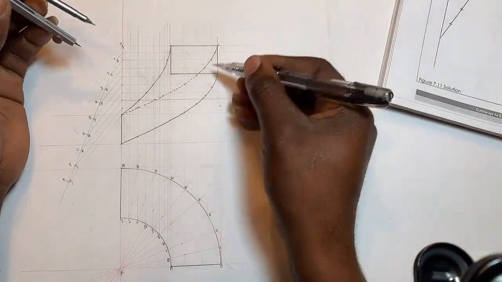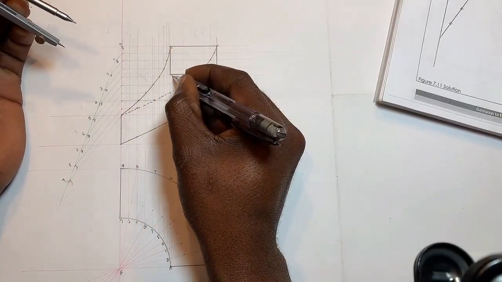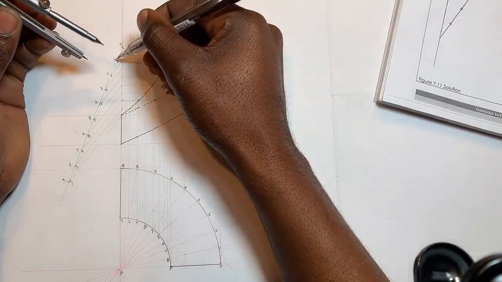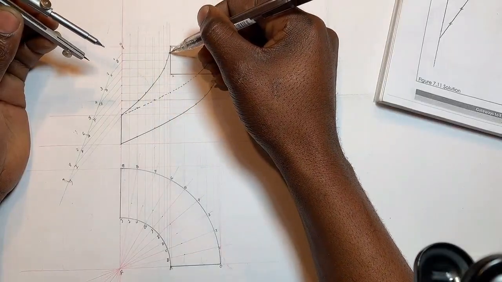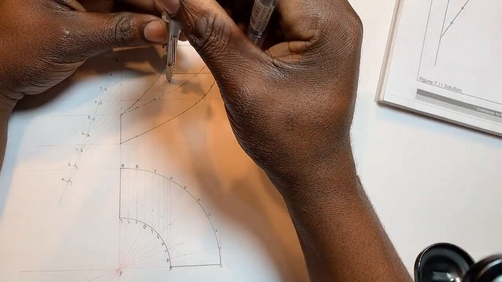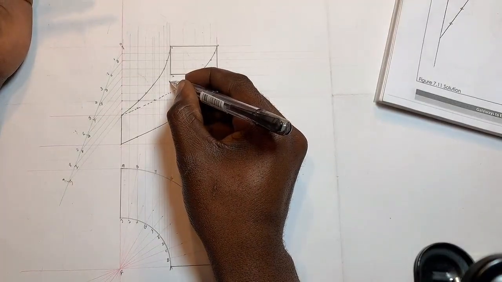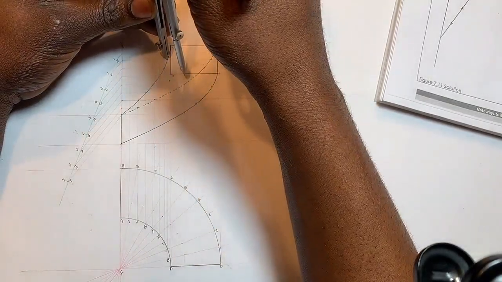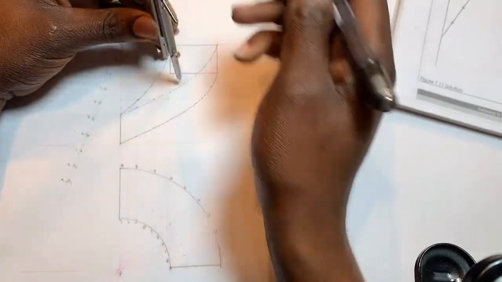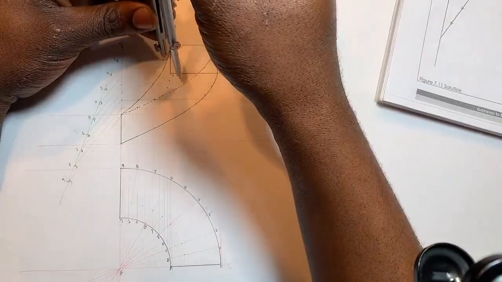So now, if your 0 is there, which means your A, it should be now there. So you go to B. This is A, this is B, and this is point B. Place it here. Along the line of B, there is my B. So go to C. Remember, these ones are solid.